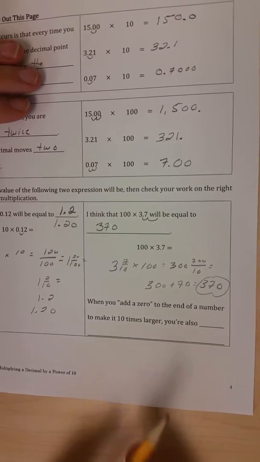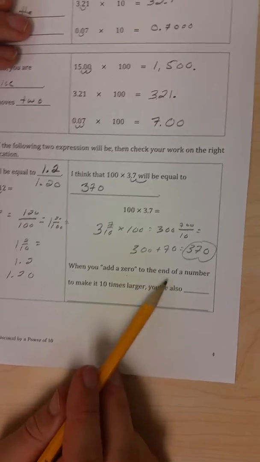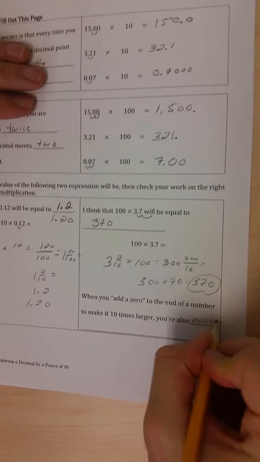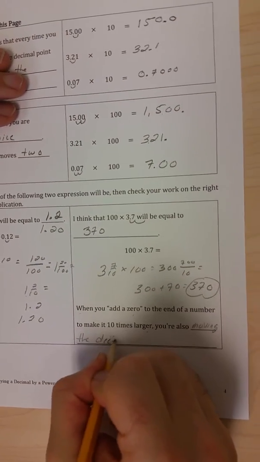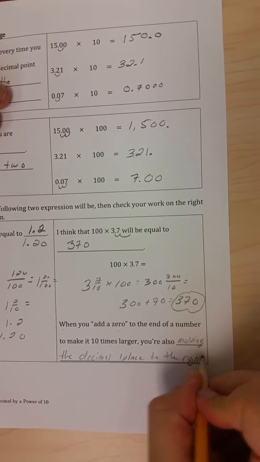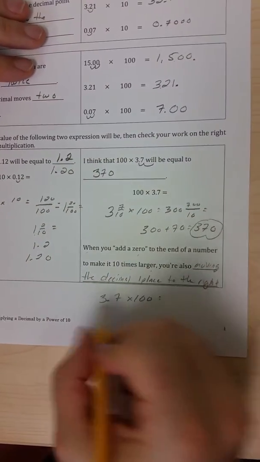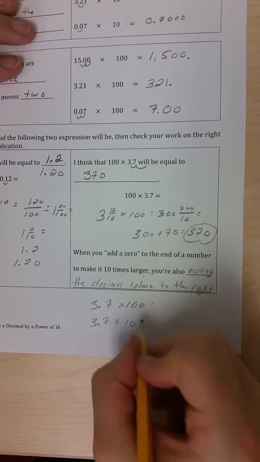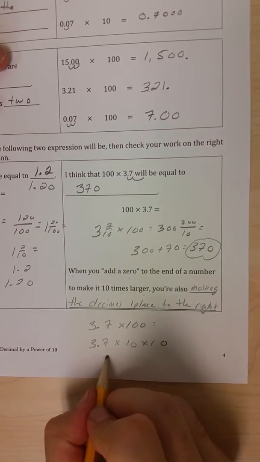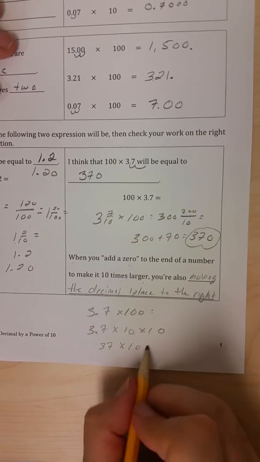I'm going to show you one more time what happens when you multiply 3 and 7/10 by 100 using our trick. The key thing that you have to remember is that when you add a 0 to the end of a number, you make it 10 times larger. You're also moving the decimal one place to the right. Let me show you down here what I mean by that. 3 and 7/10 times 100 is the same thing as 3 and 7/10 times 10 times 10. 3 and 7/10 times 10 is 37 times 10. Move the decimal one place to the right to get 37. 37 times 10, as you know, is 370.